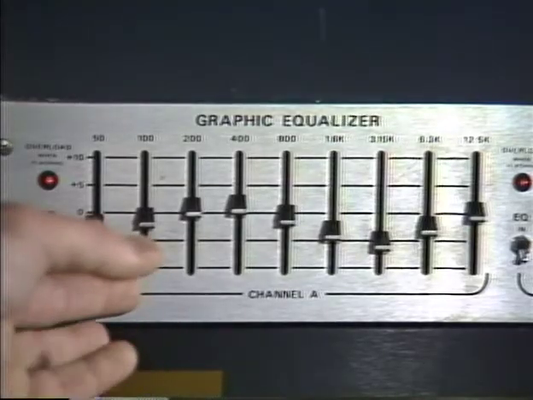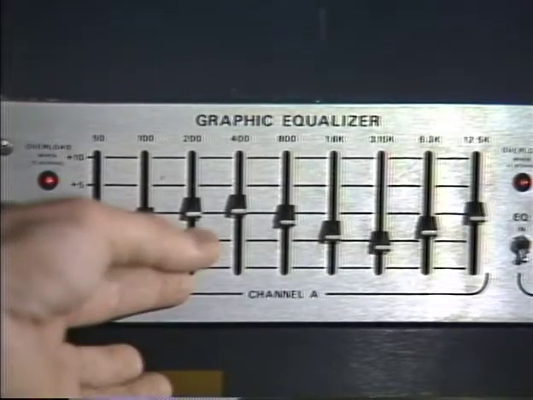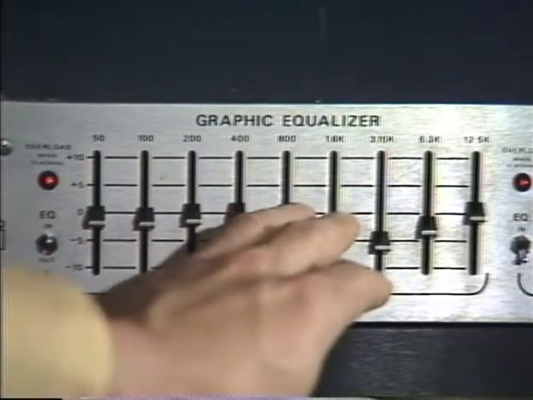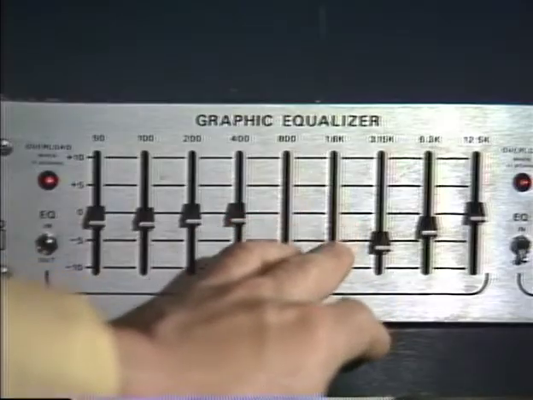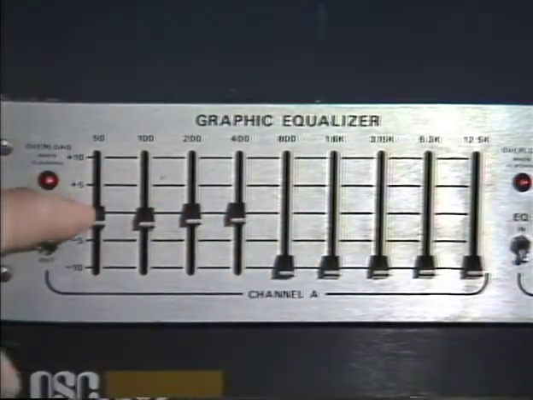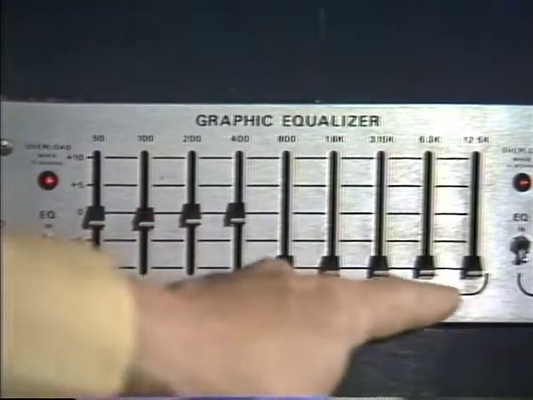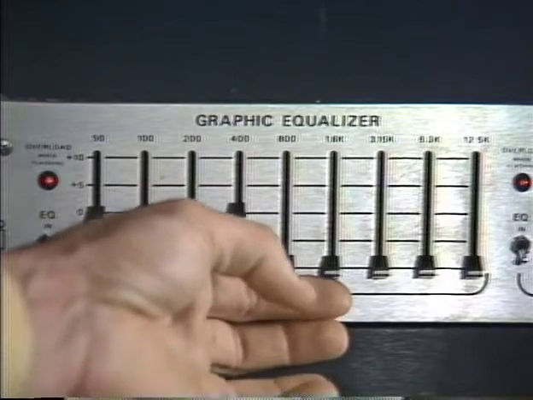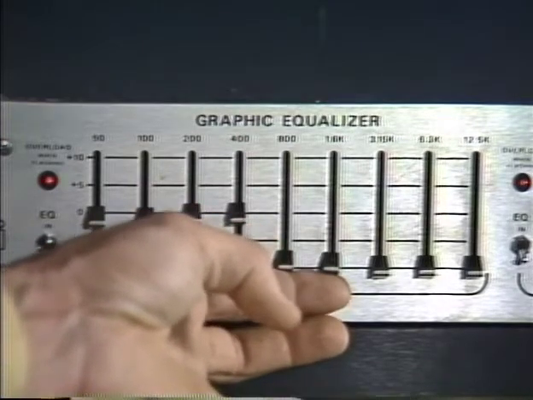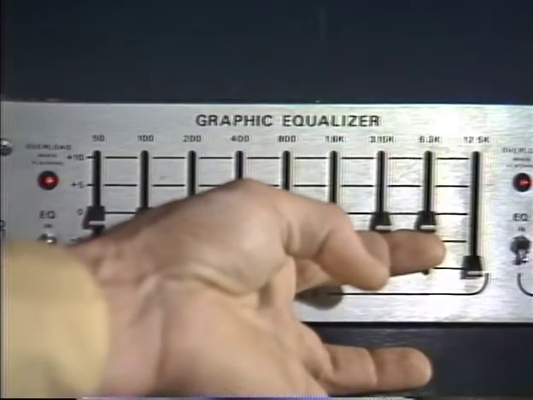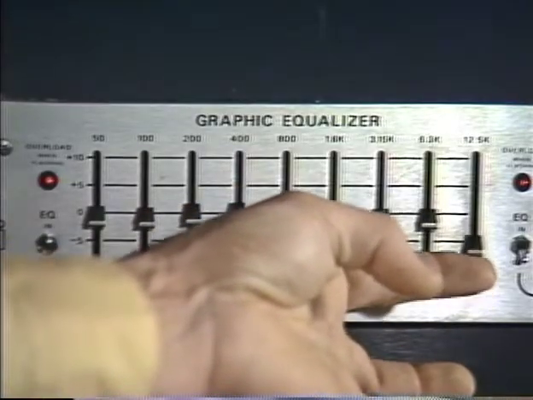Now what I'll do is set the low frequencies flat, and let me take out the high frequencies above 800 cycles. So now what we have effectively is a low-pass filter. Now with the low-pass filter, let me bring the highs back up. I'm bringing up those bandpass filters.